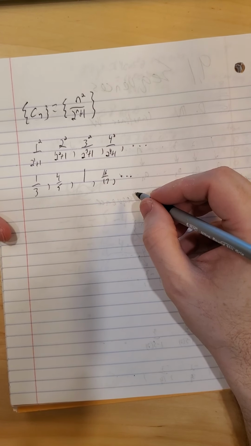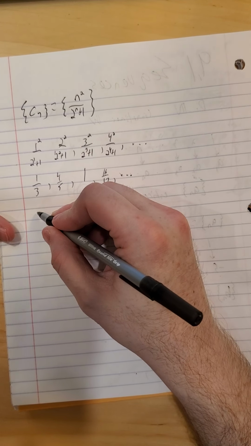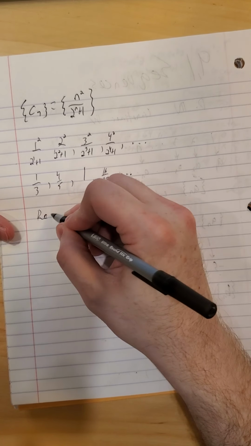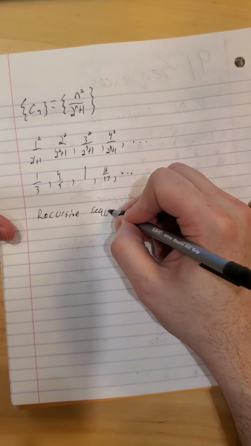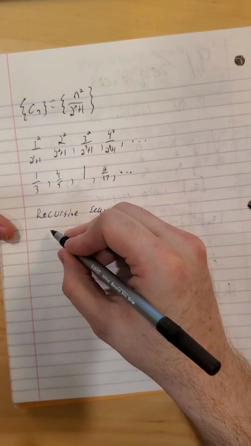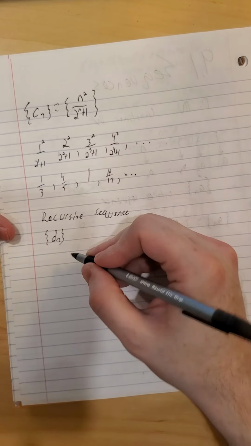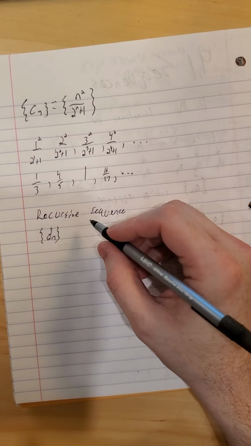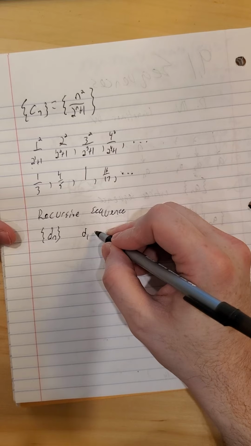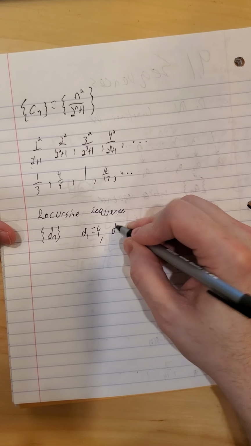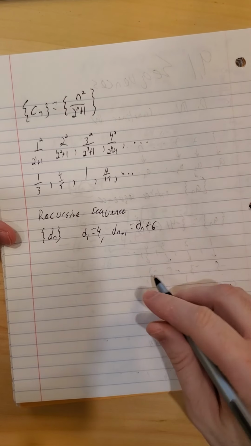Sometimes our infinite sequences are defined recursively. So since I'm not super creative naming stuff, we'll call this one d sub n. Defined recursively as d sub 1 is 4, d sub n plus 1 is d sub n plus 6.